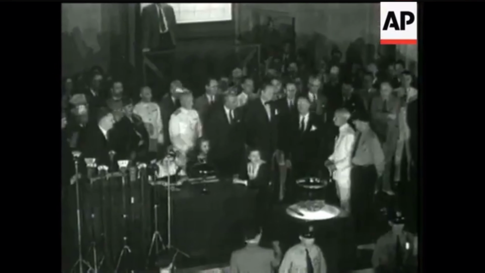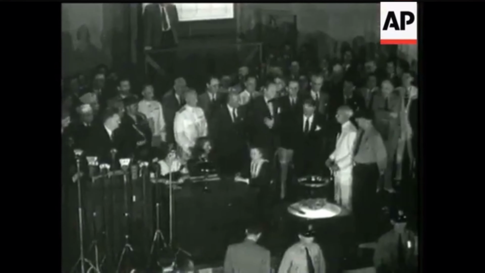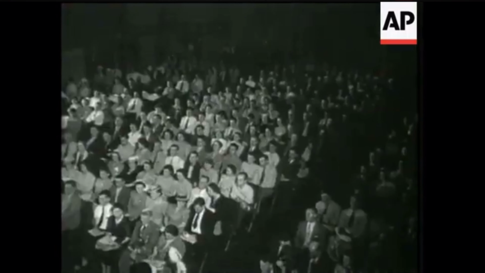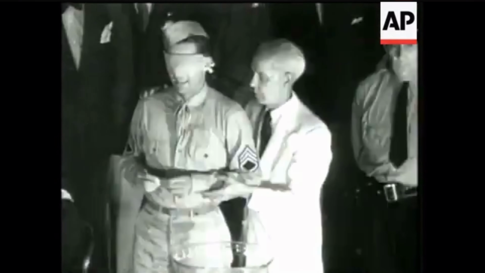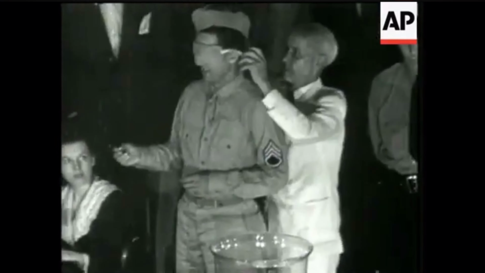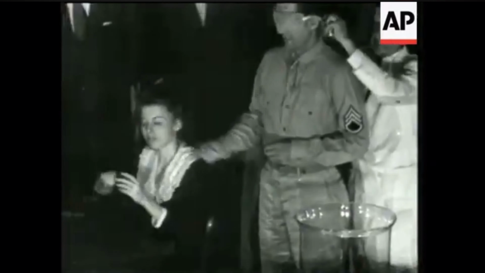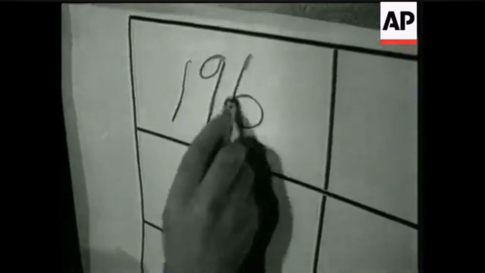Secretary of Navy Knox conducts the ceremonies that mark the second draft drawing. The Secretary chooses a selectee from the previous draft, Staff Sergeant Robert Shackleton of Fort Dix, to pick the first number from the famous goldfish bowl. The lottery will determine the order number of 750,000 who have reached their 21st birthday since the last draft.